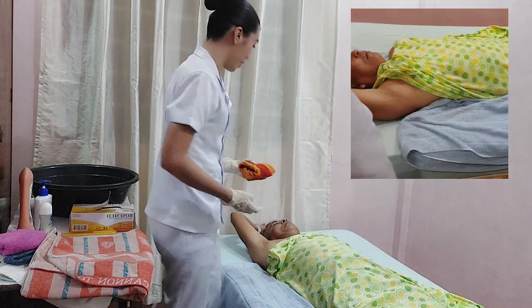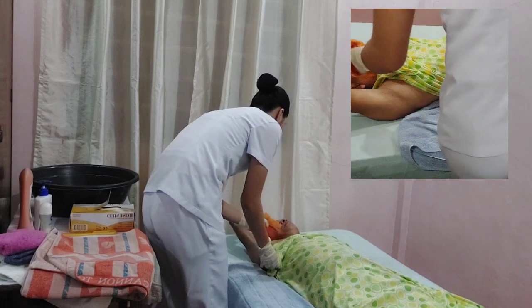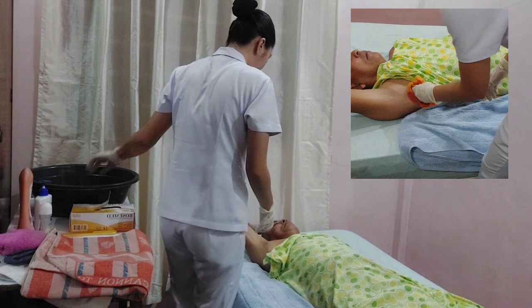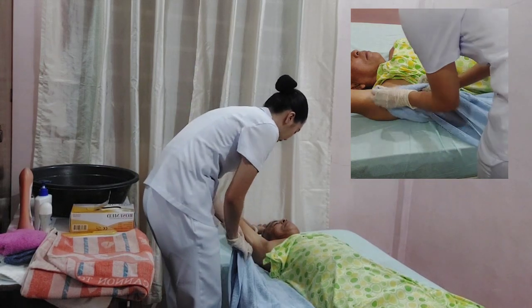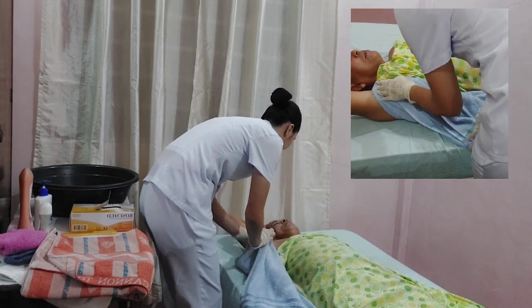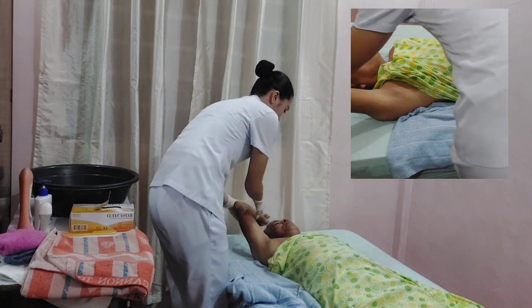Now we're gonna rinse his axilla thoroughly but gently. Okay, now I'm gonna dry his axilla. Okay, you can lower your arm now, Bird.